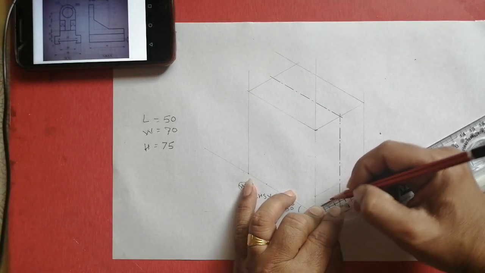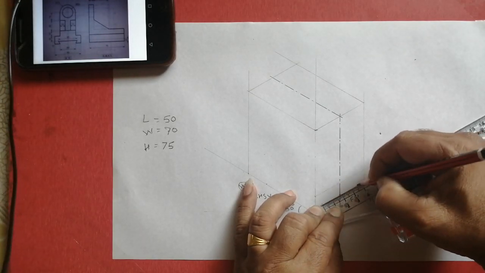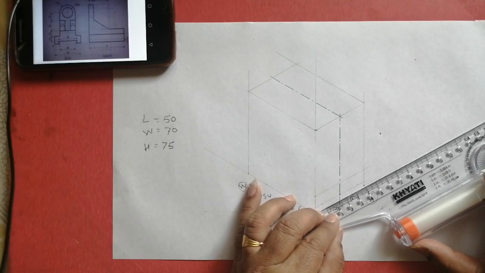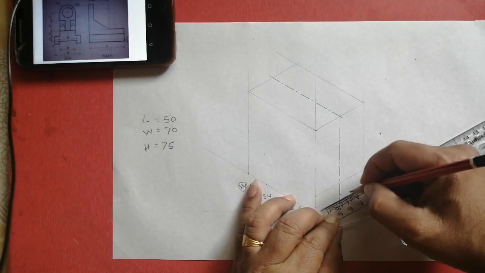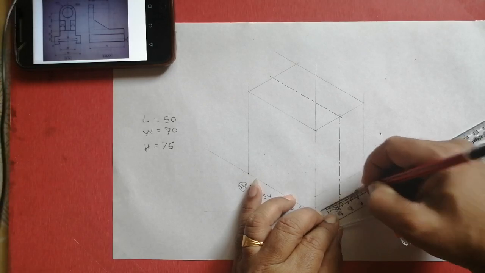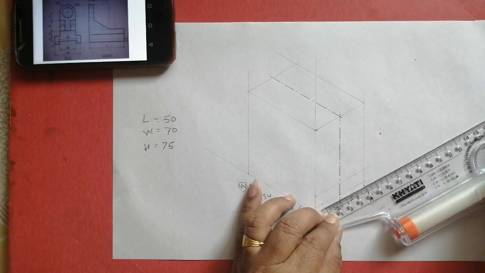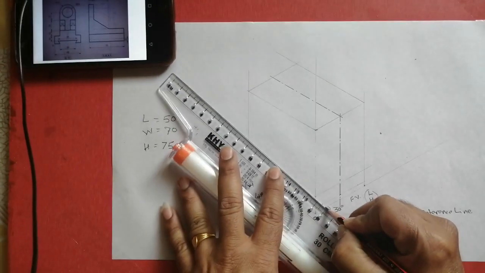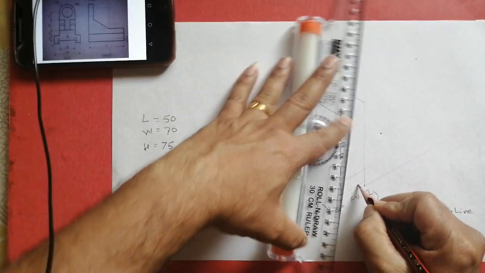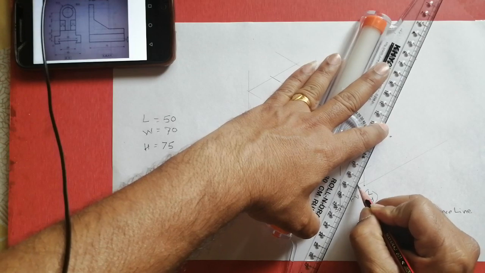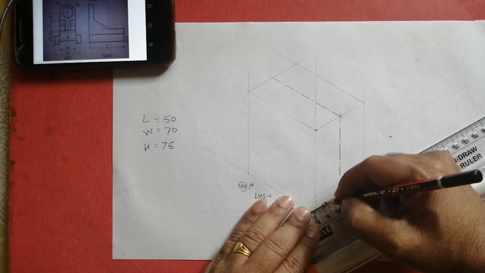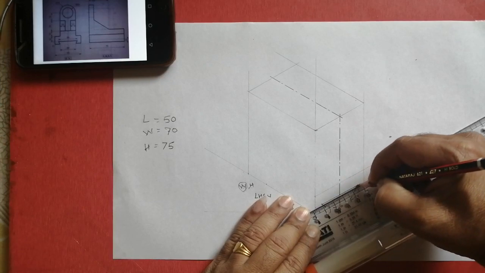So here we will get point 18 millimeter, here point 18, 36 millimeter, and below it the distance is 30 millimeter. So easily we can locate these points and join them, and we'll complete this dotted shape in the isometric view.